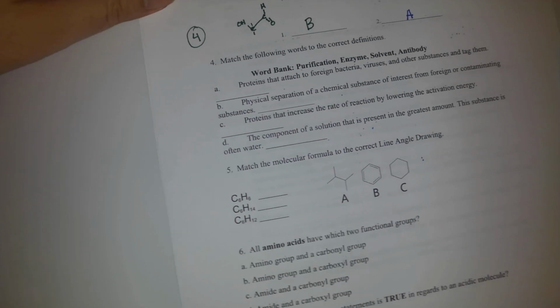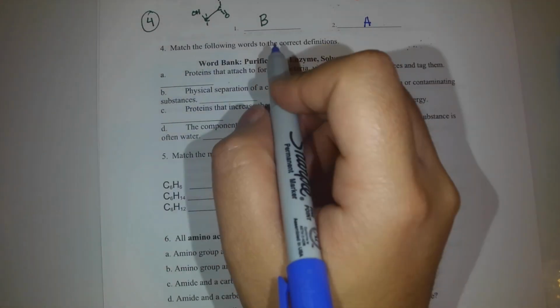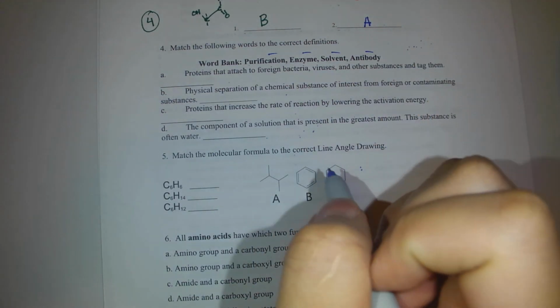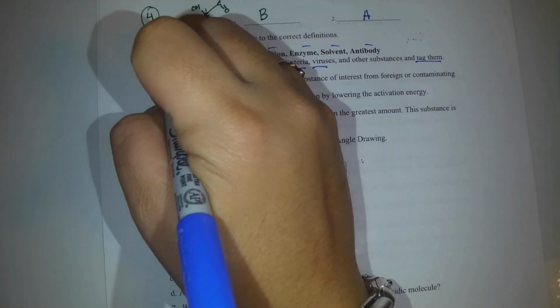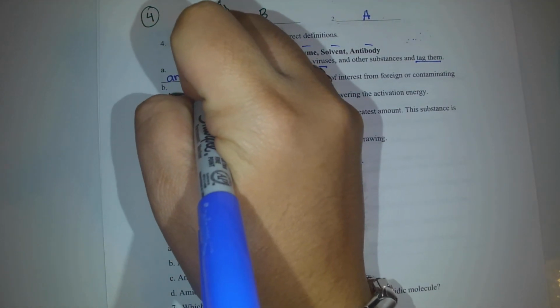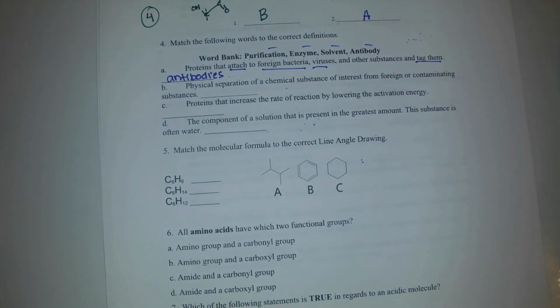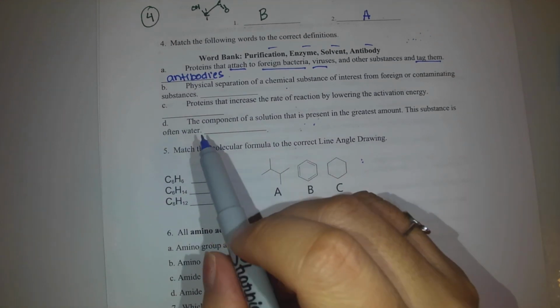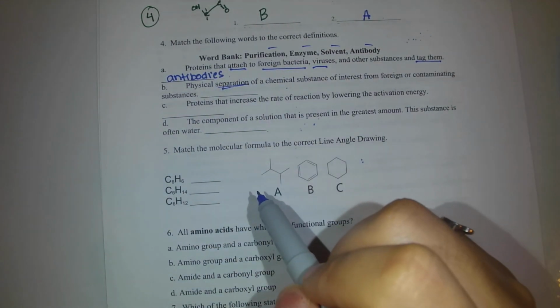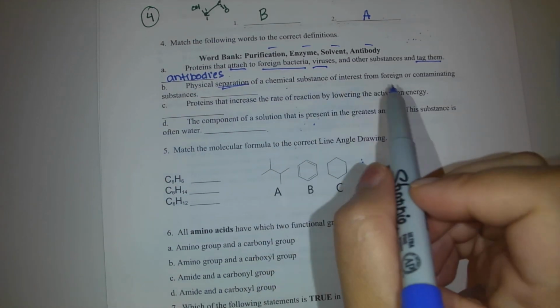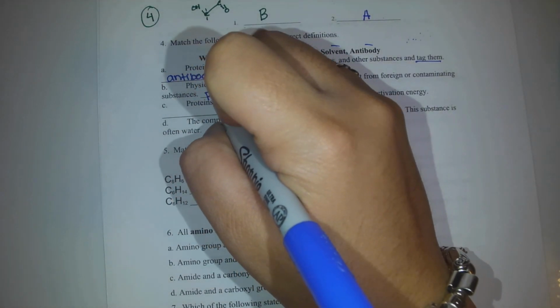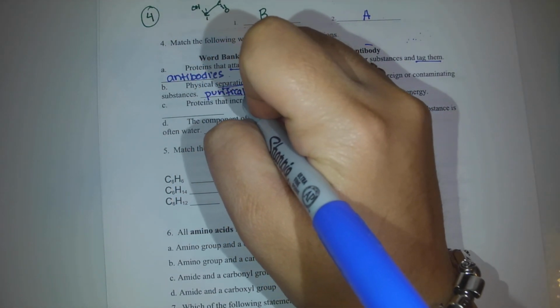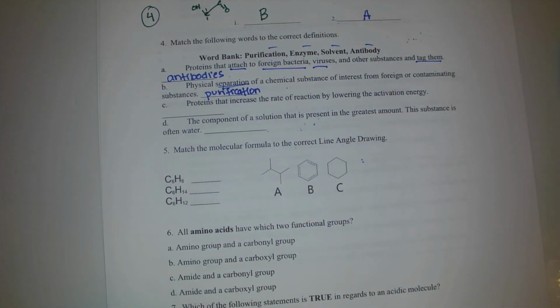Again, this next part, it is very vocabulary based. We have purification, enzyme, solvent, and antibody. So they attach to foreign bacteria, viruses, and tag them. So this is your antibodies. They are very important, especially now when we're trying to find ways to solve the great mystery that is the virus. Physical separation. So your keyword would be separation from chemical substance, entrance, or contaminating substances. I just think of like the purification of water. You separate those things that you do not want in the water, and they are more pure.